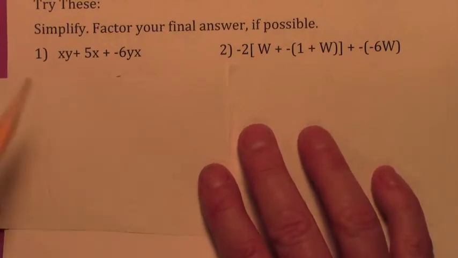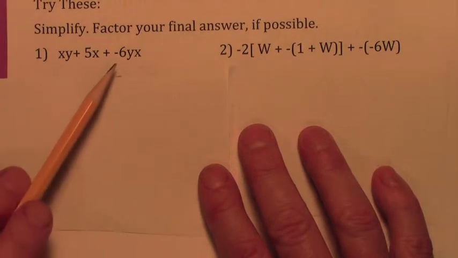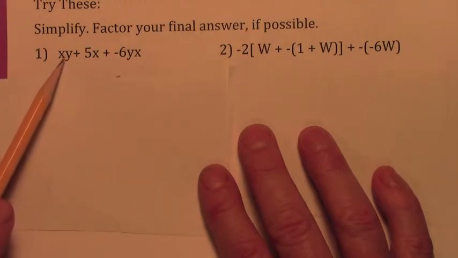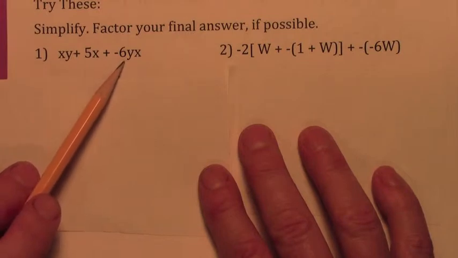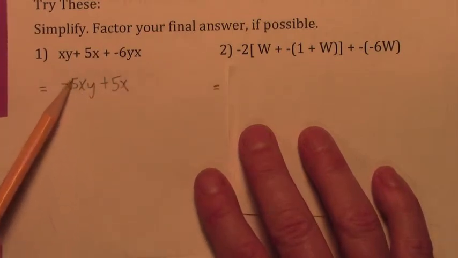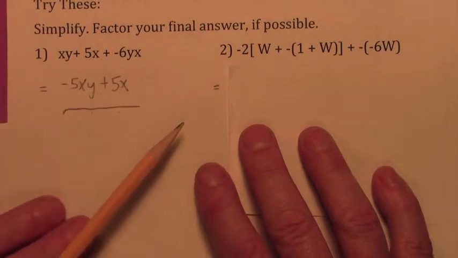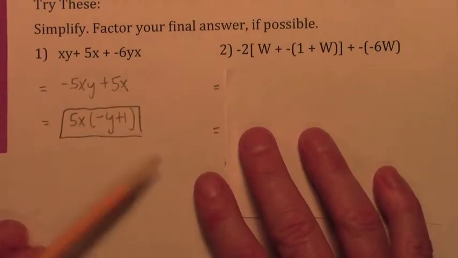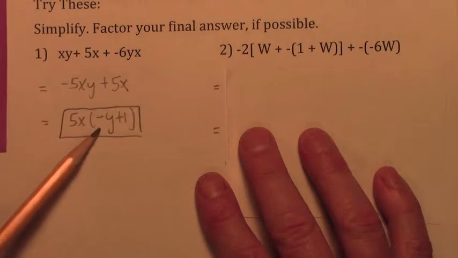Okay, on the first one, you want to simplify. Are there any like terms? It turns out the first term and the last term are like terms, because remember, yx is the same as xy. So when you add those together, you get negative 5xy plus 5x, and then the greatest common factor would be 5x. 5x times the quantity negative y plus 1.